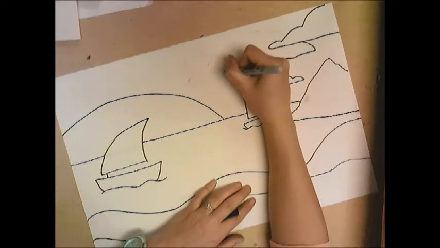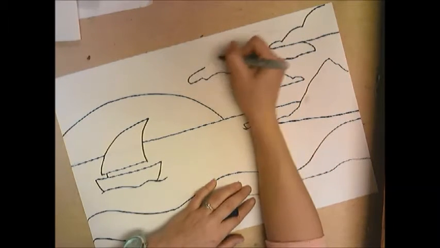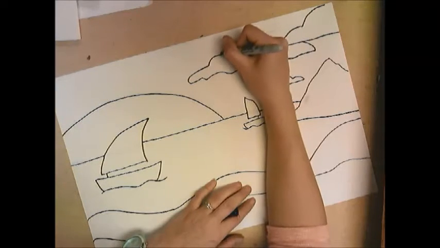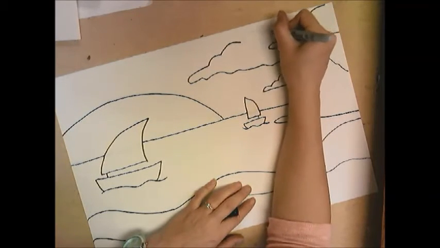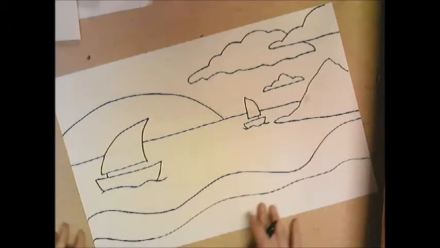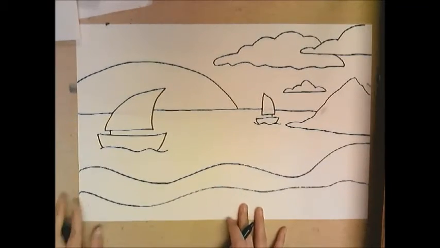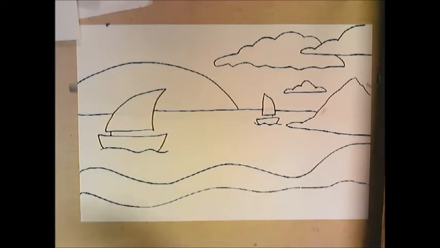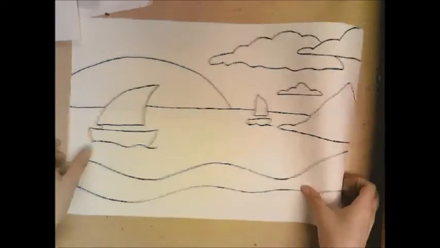Okay, so after you outline with your Sharpie, I want you to go back and erase any pencil marks that we can still see, because we want it to be nice and neat. Alright? Okay, so I'm going to work on this one for you guys.